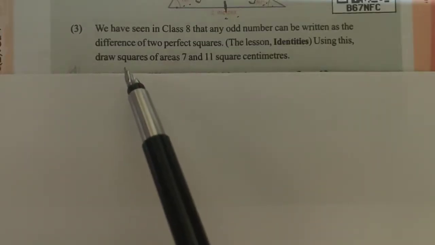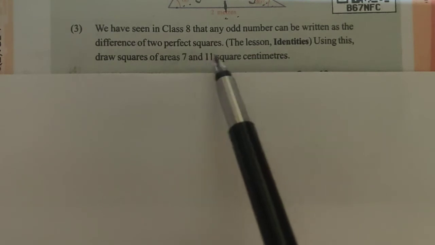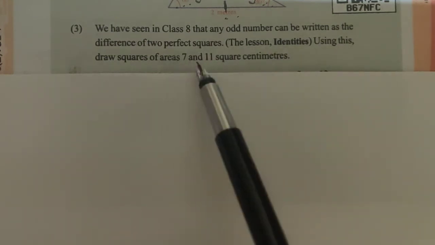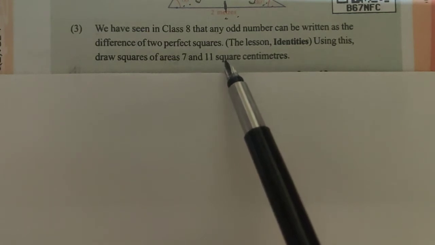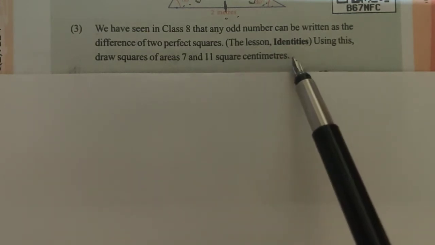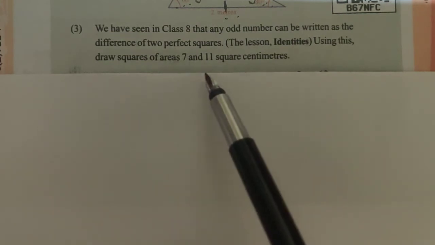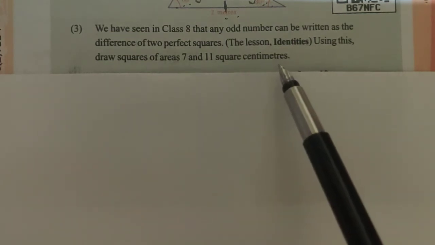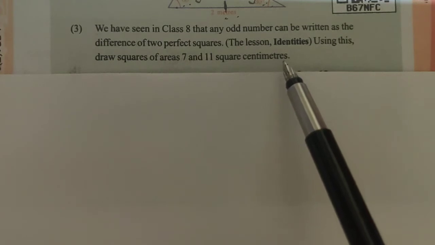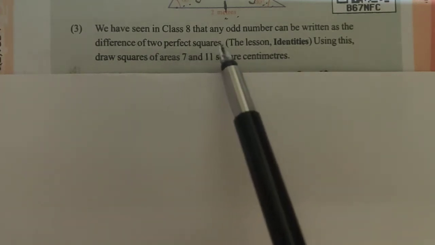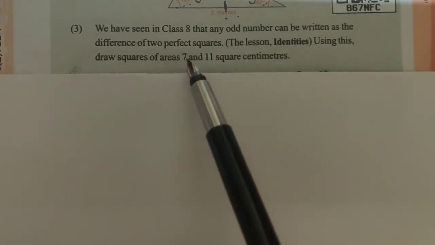We have seen in class 8 that any odd number can be written as the difference of two perfect squares. The lesson identities. Using this, draw squares of area 7 and 11 square centimeter. Then, in identity, the lessons, what we say, we have seen any odd number can be written as the difference of two perfect squares.